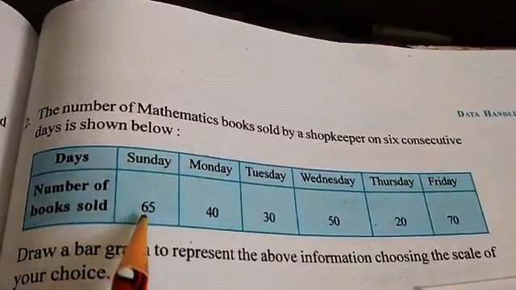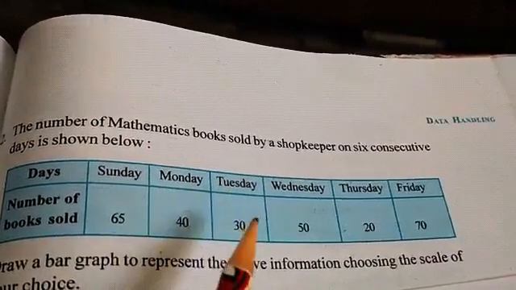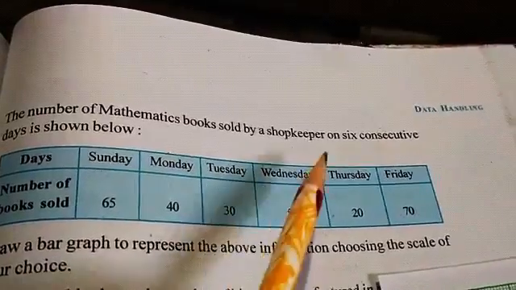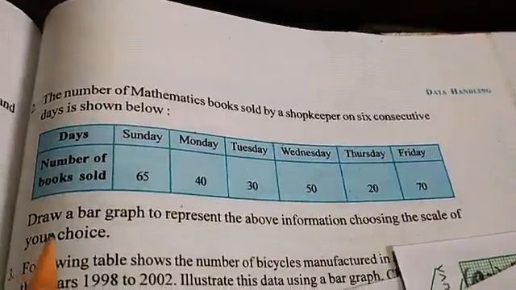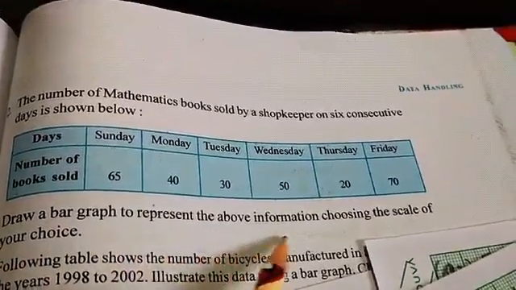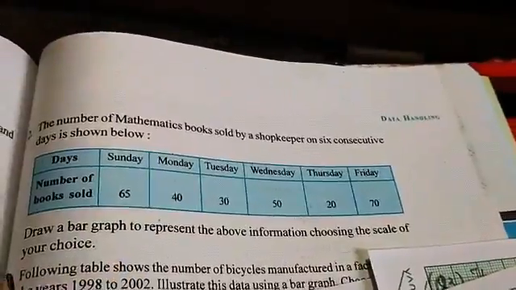On Sunday, how many books are sold? 65. On Monday, it is 40. On Tuesday, it is 30. On Wednesday, it is 50. Thursday, it is 20. And Friday, it shows 70. Then draw a bar graph to represent the above data, choosing the scale of your choice. You can choose the scale of your choice.